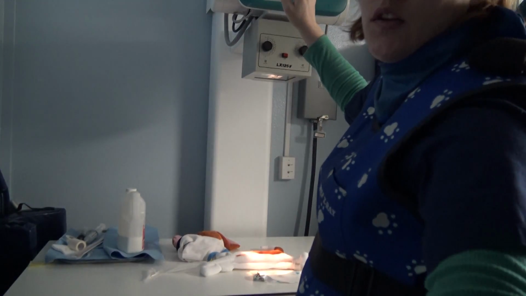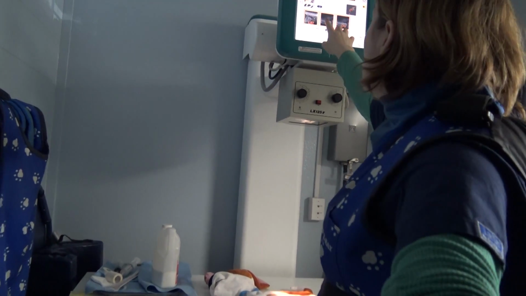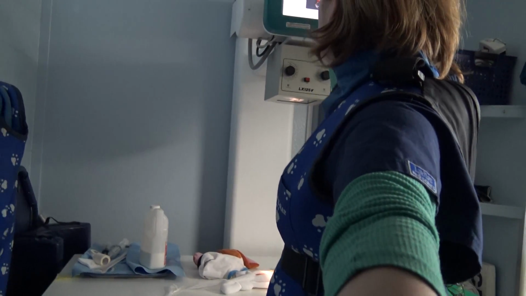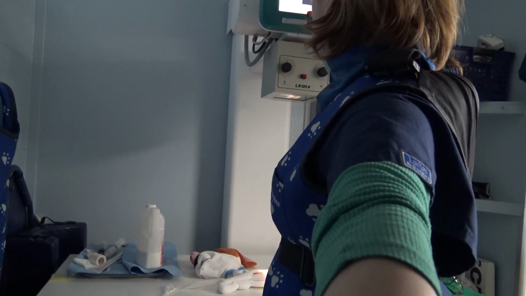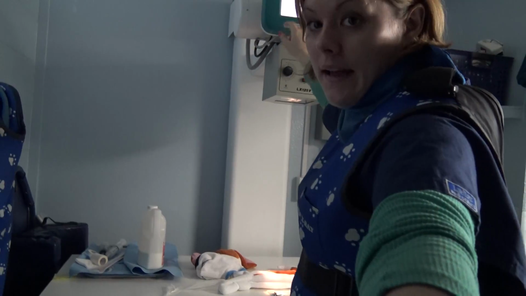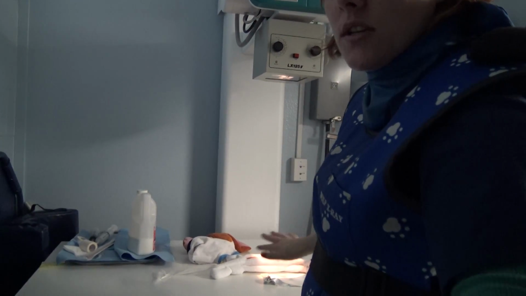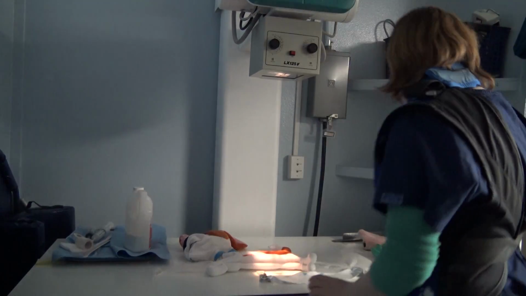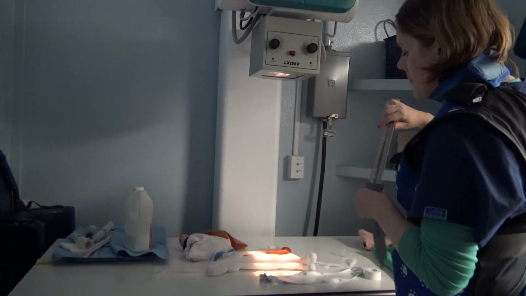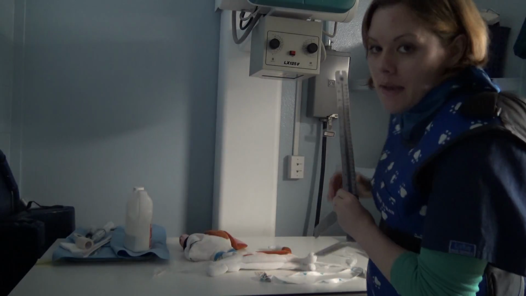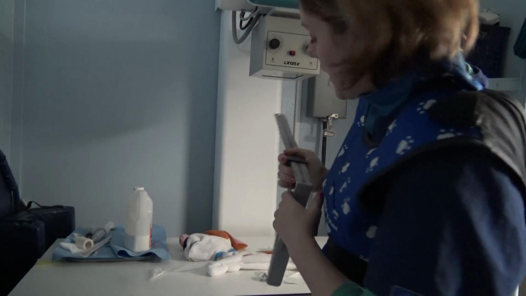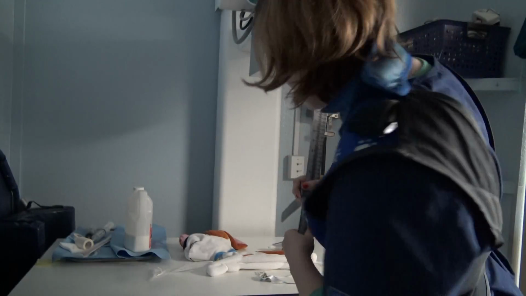Up here, it's hard to see, I have entered that we are a dog, that we're doing the abdomen and lateral. Now that I'm in the position that I'm going to be in for the x-ray, you want to go ahead and use your caliper and measure. You're going to measure about the 13th rib, or the thickest part of the x-ray.